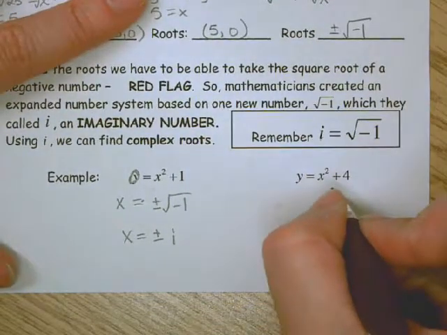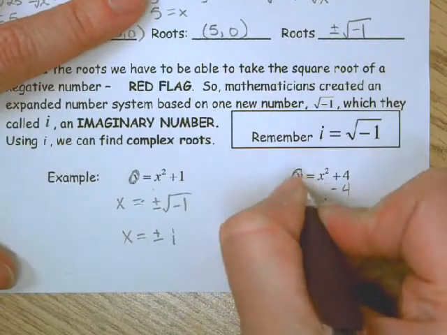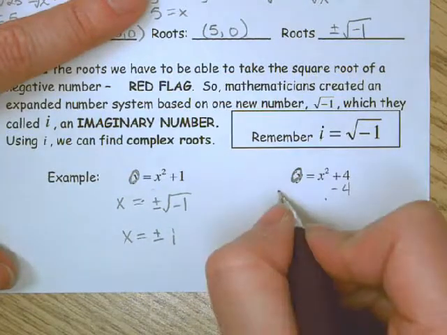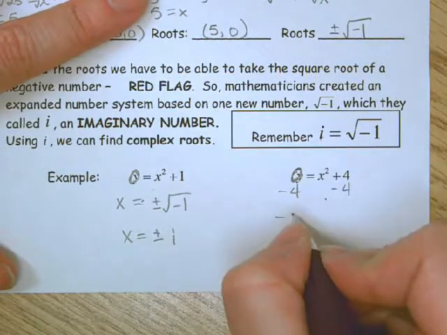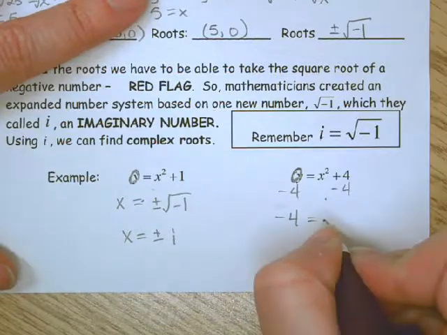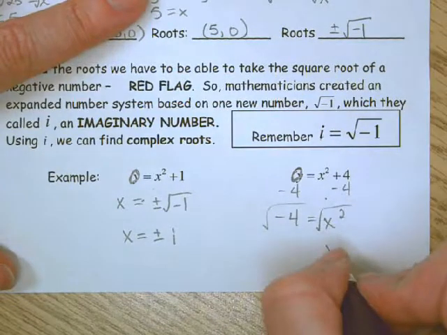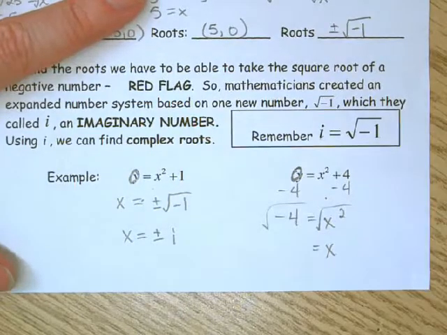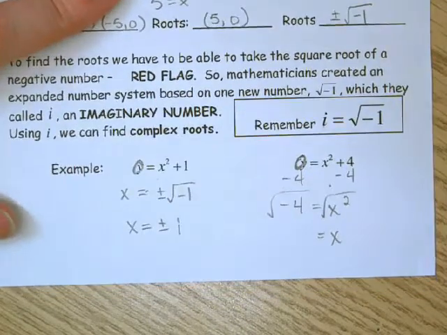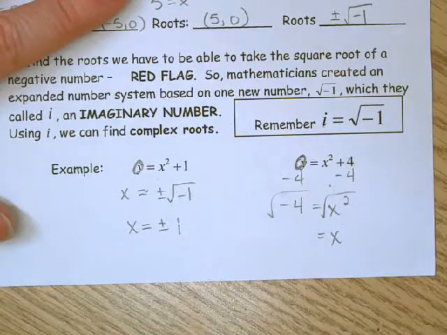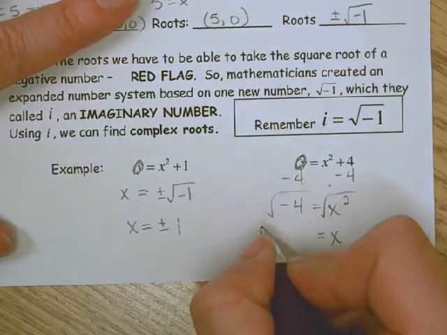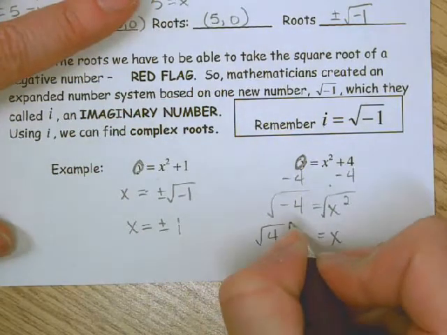This one, if I subtract 4 from both sides, make that a 0 because I'm finding an x-intercept. So negative 4 equals x squared. Square root both sides, so now I have the square root of negative 4. Another way that can be rewritten is to take the square root of 4 times the square root of negative 1.